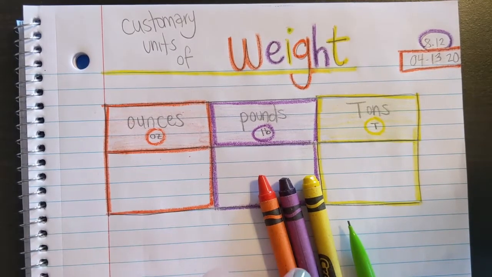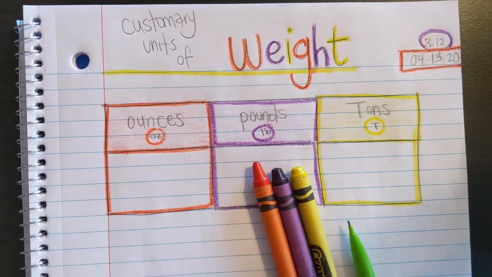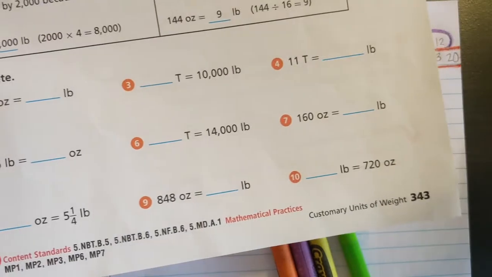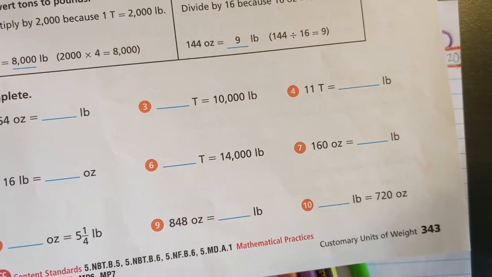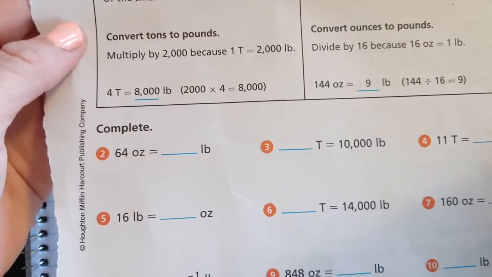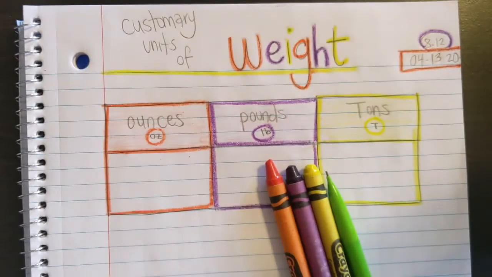You will need these colors out: a red, orange, a violet, and a yellow. You will also need a pencil, and you will need to rip out of your workbook page 343. Again, orange, purple, yellow, and rip out page 343 from your workbook. You can pause the video when you need to get that done. Otherwise, I'm going to move on.